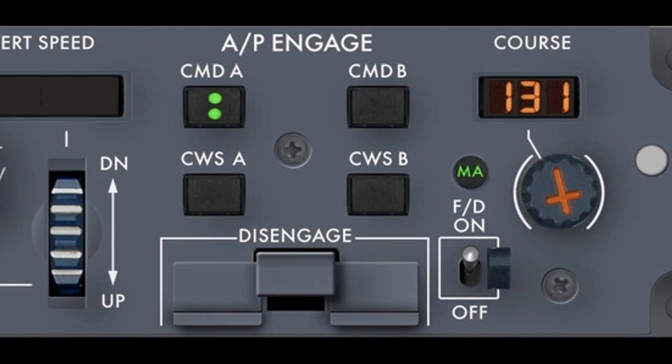Once engaged, the autopilot will now fly the datums set in the mode control panel, as if it is flying to the flight director. However, the autopilot can be used to hold a pitch and roll attitude. To do this, the pilot engages the course wheel system.